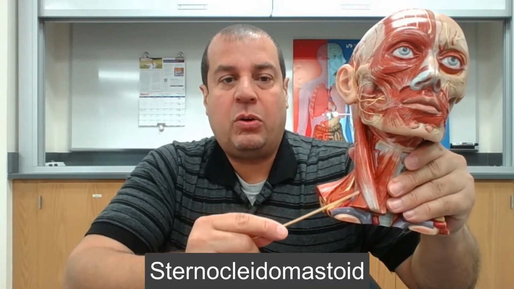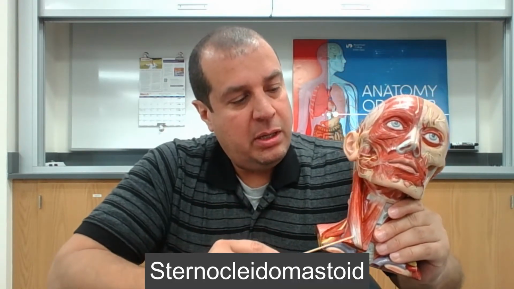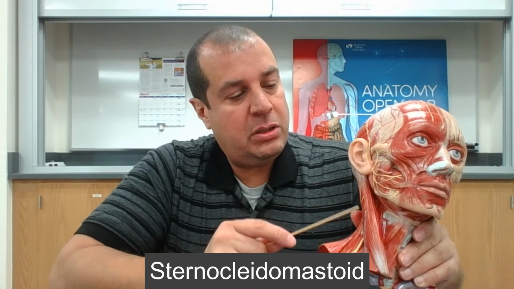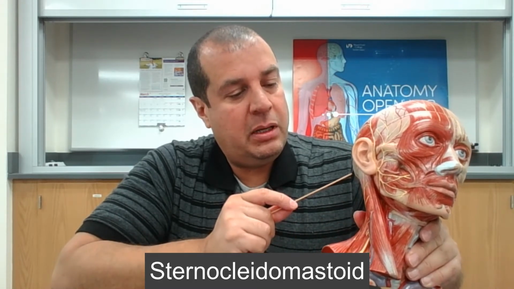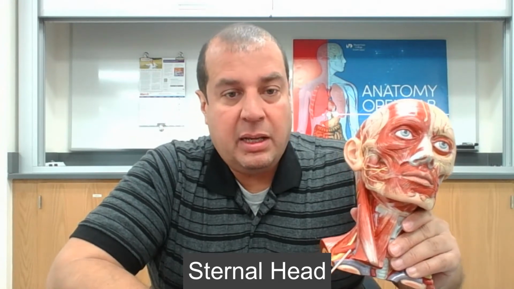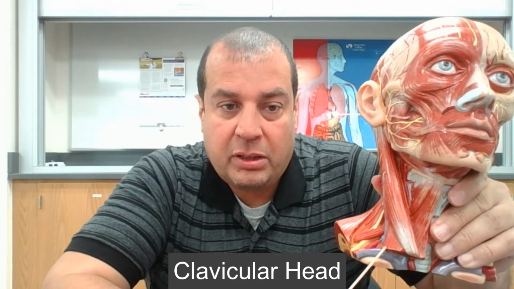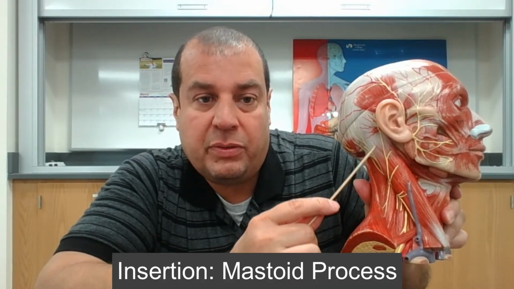Now let's go to the muscles around the neck. This muscle here is called the Sternocleidomastoid. It originates in the sternum and the clavicle. So this is the sternal head, and this is the clavicular head of the Sternocleidomastoid muscle. And in here you have the mastoid. So the origin is the sternum and clavicle, and the insertion is the mastoid.